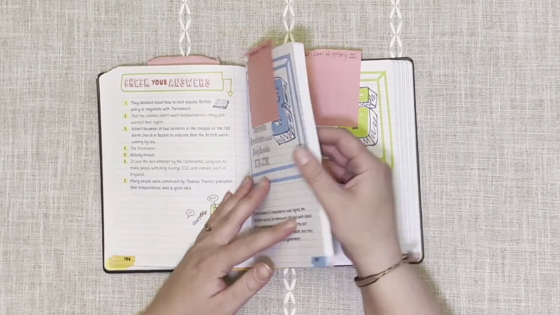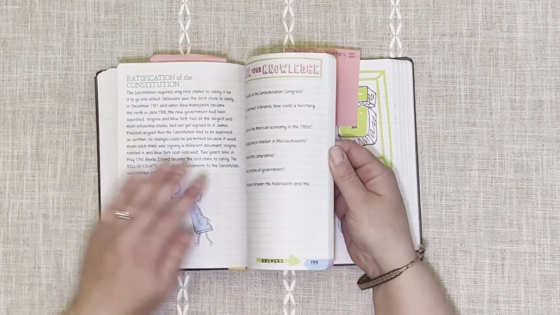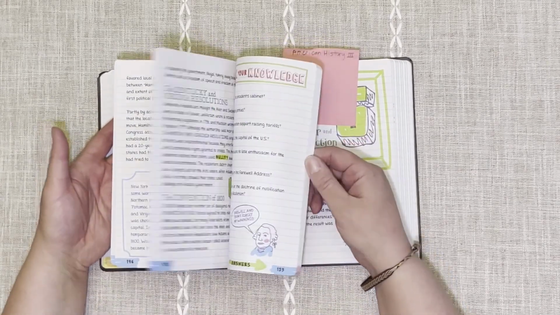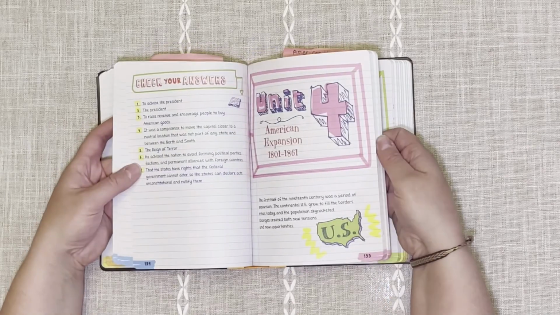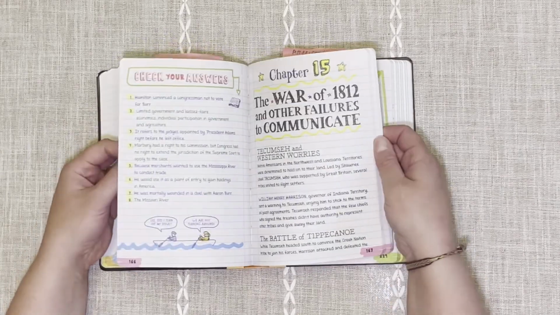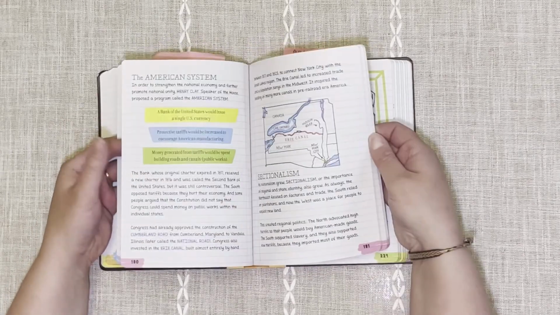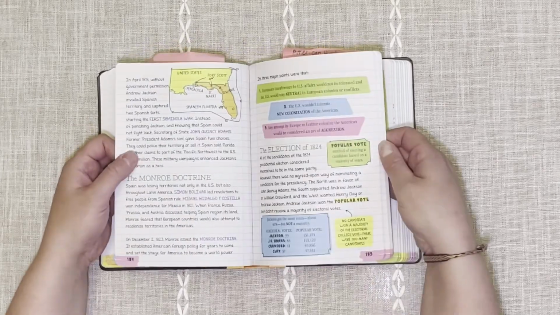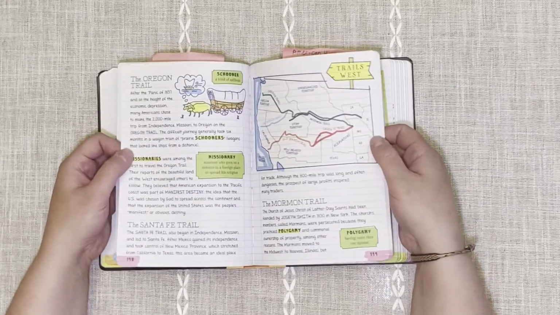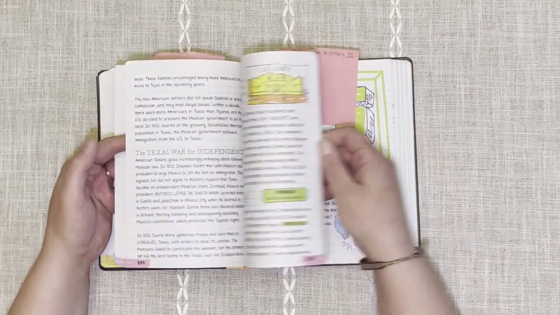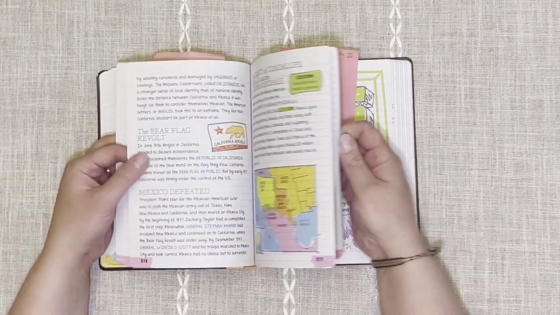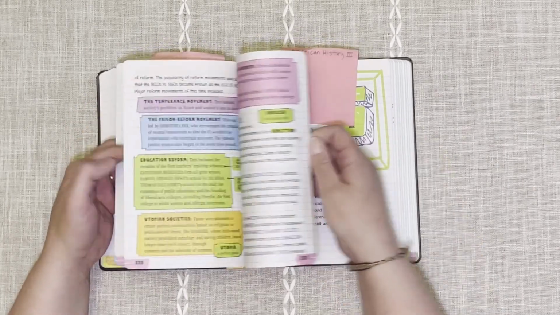And so it is quite a bit of information, and I'm just going to flip through so that you can see some of the other pages, but since I did the one unit, you can kind of already tell. But here's the rest of it. There are maps and doodles, and there you have it for that book.